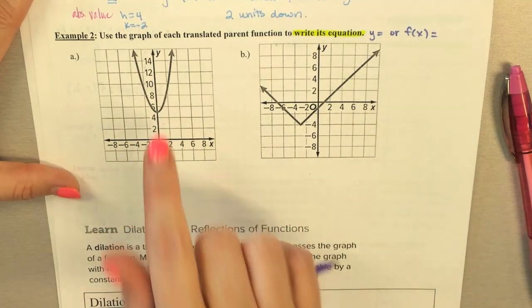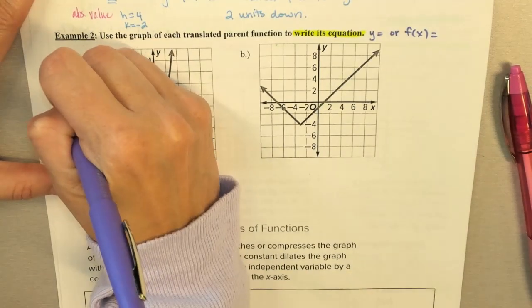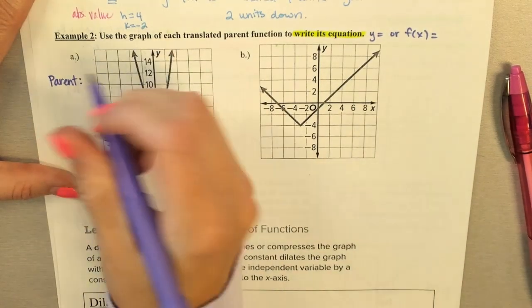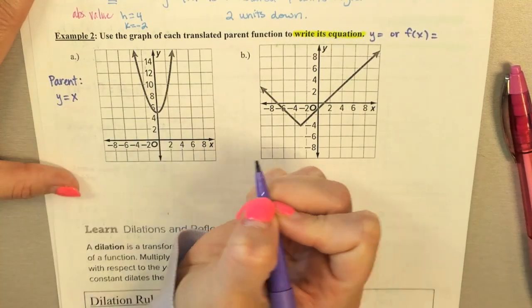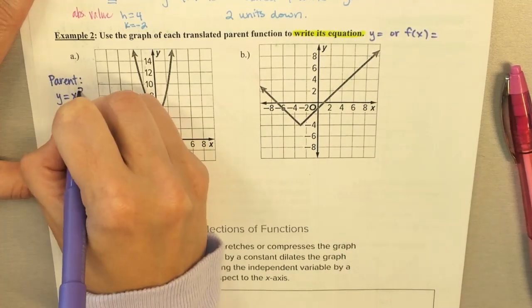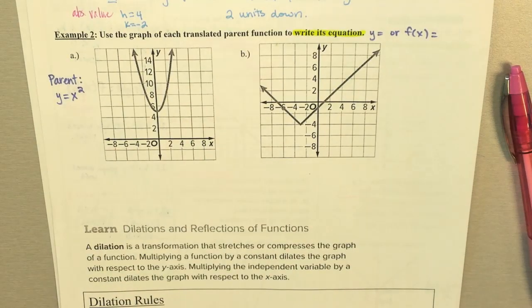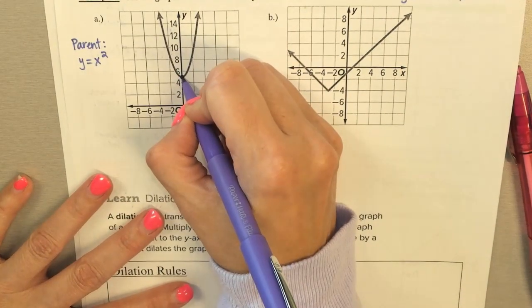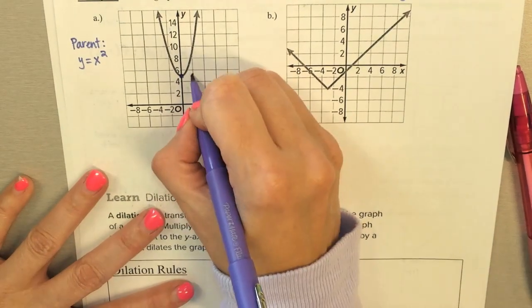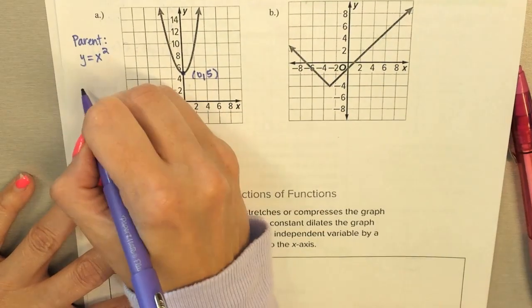If it's a parabola, we know that the parent is what? Quadratic. Yeah, y equals x squared. The simplest way to do this is going to be to find the vertex. So here's your vertex, 0, 5.